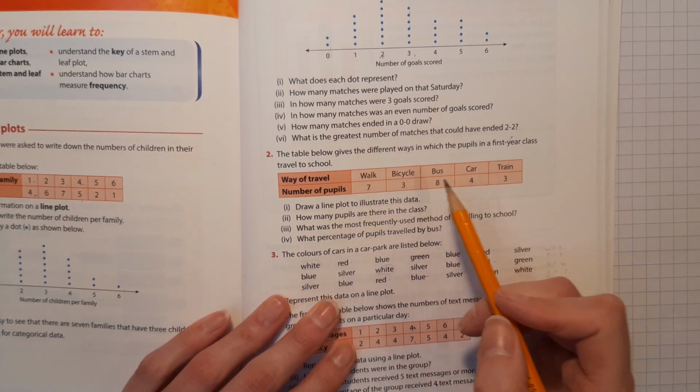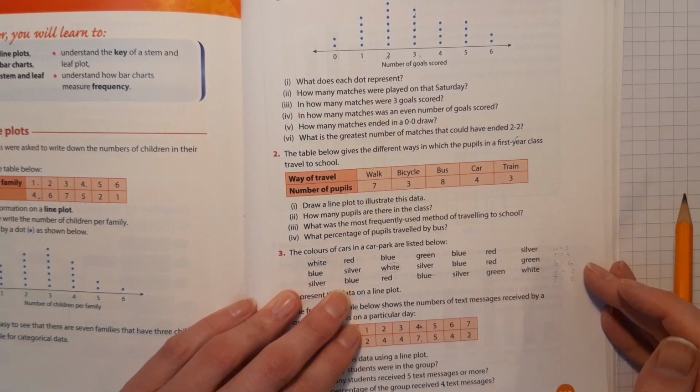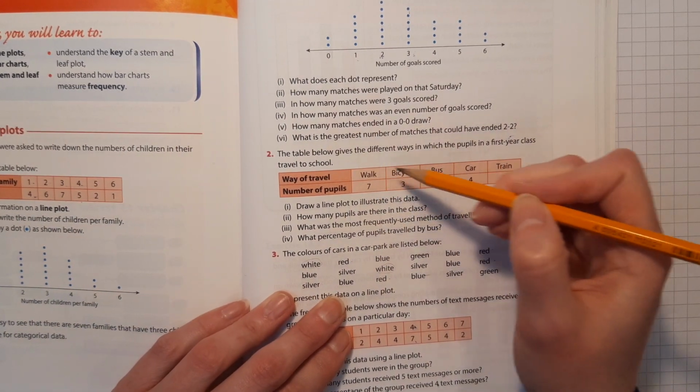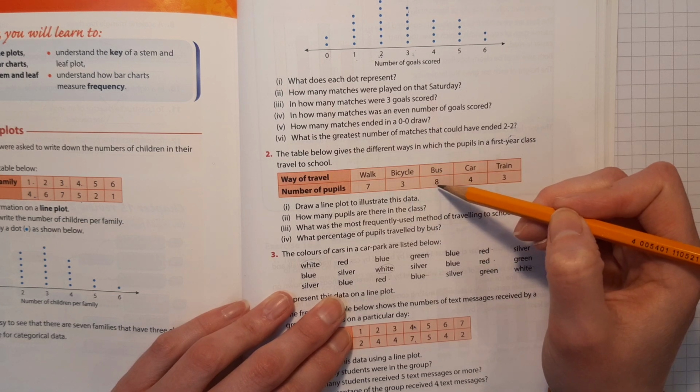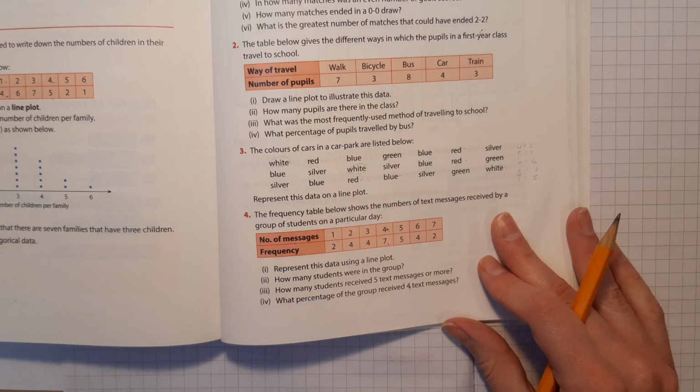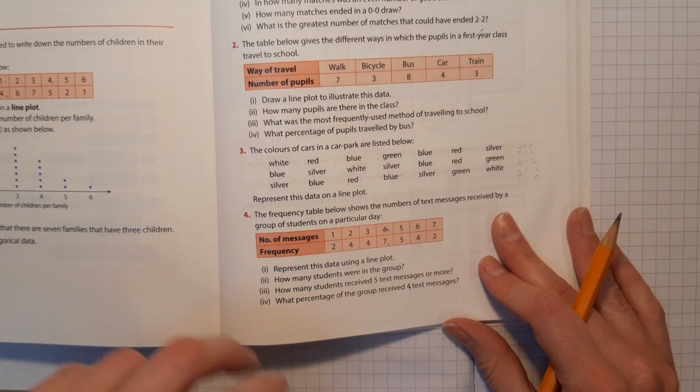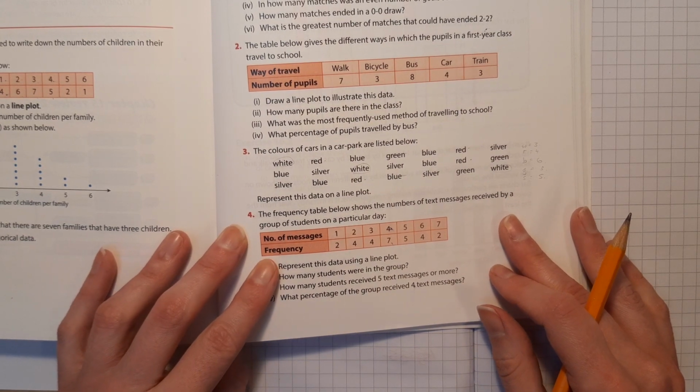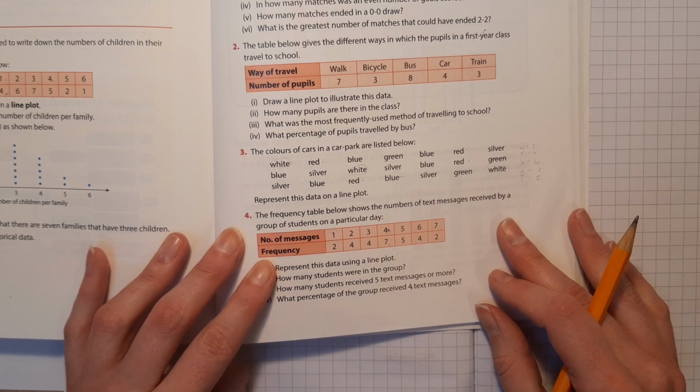In question 2, when we did a line plot and actually had to draw that line plot out, you had 7 dots for walking, 3 dots for bicycle, 8 dots for bus, and so on. Your classwork was questions 3 and 4, and I'm just going to go through how you actually do this, just to ensure you account for everything.